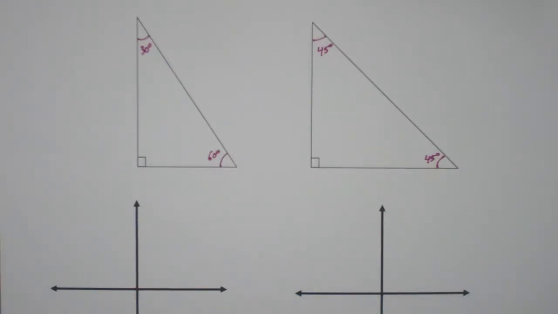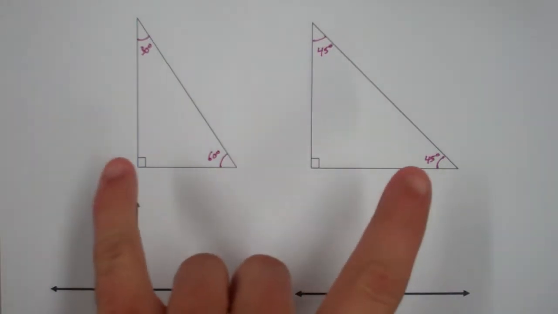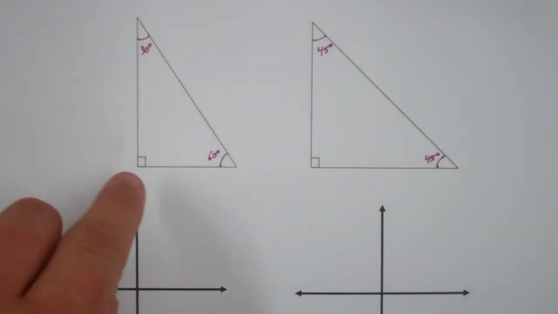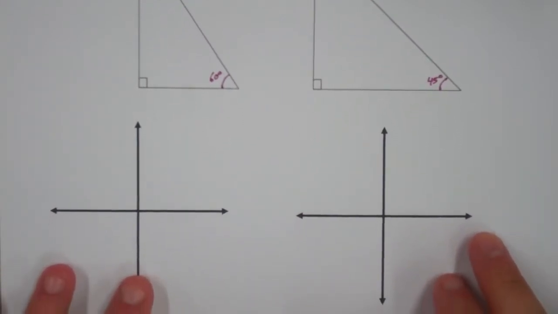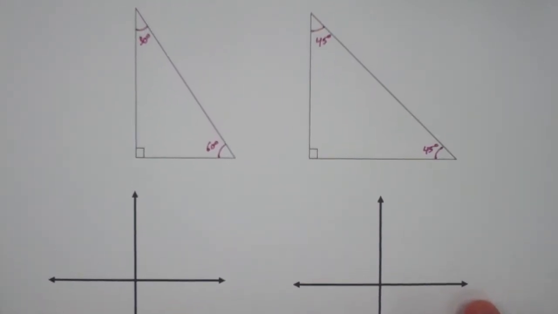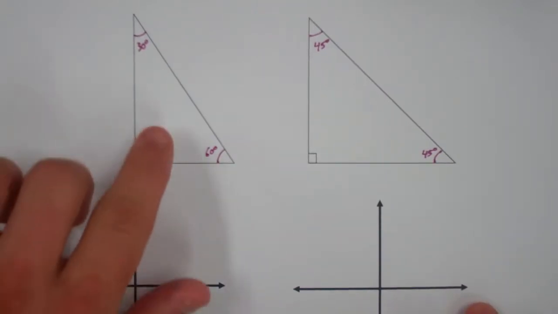In this concept video, we're going to be discussing special right triangles. And you see those two right here. We're talking about the 30, 60, 90 and then the 45, 45, 90. Then we'll take each one of those triangles and we'll put that on the coordinate plane, which is down here. So let's get started with the triangle on the left-hand side.